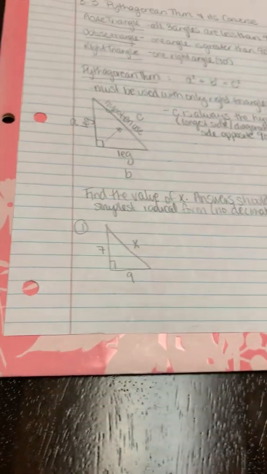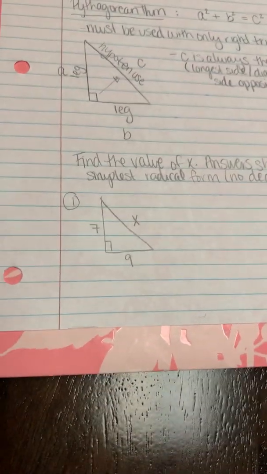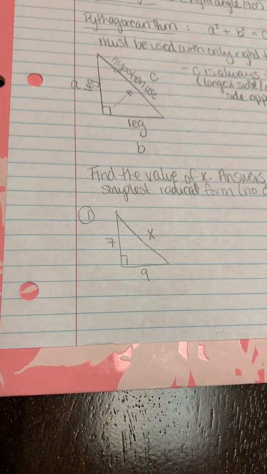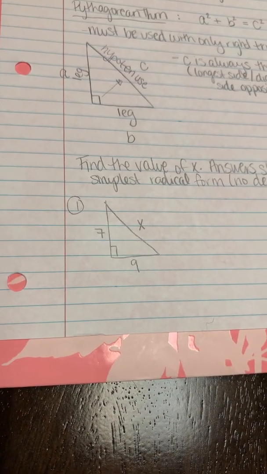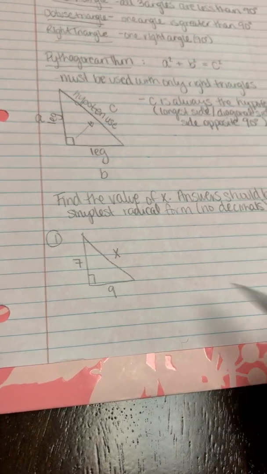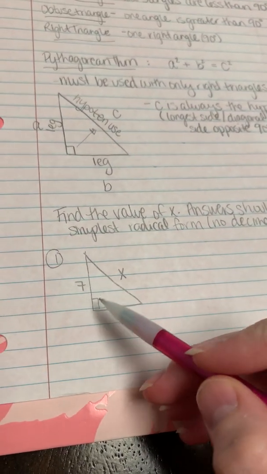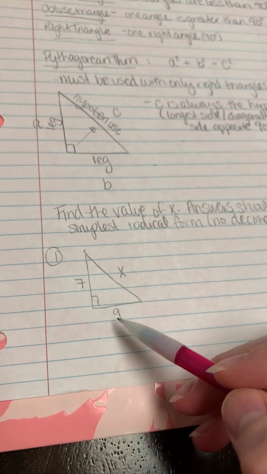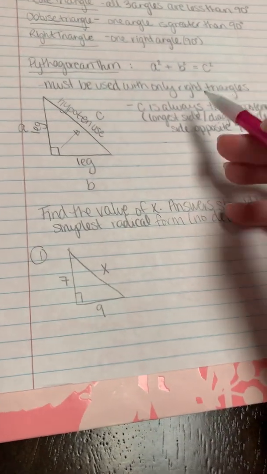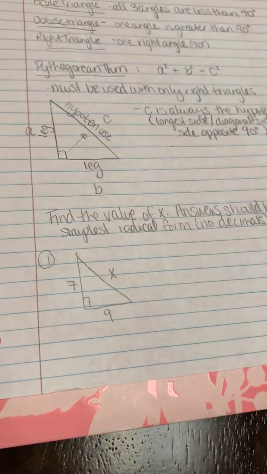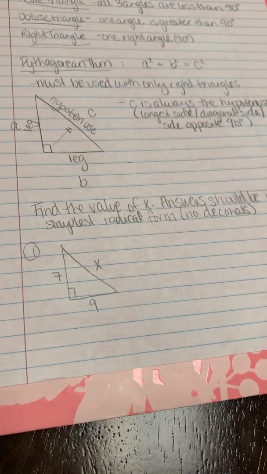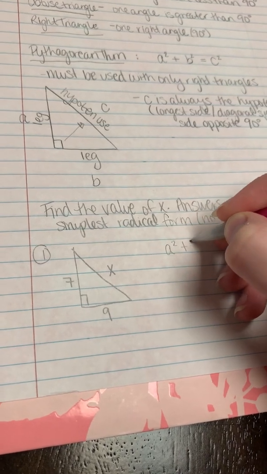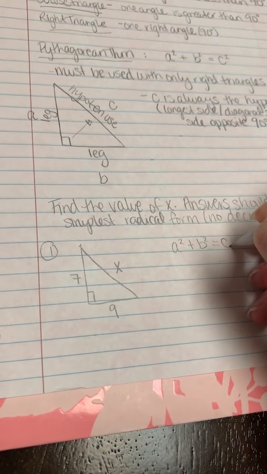And this is the information we're given. So based on this, we're going to be able to use the Pythagorean theorem because we have a right angle and we have 2 of the 3 sides. So we're going to use the formula or the theorem here to solve. Okay? So that theorem again is a squared plus b squared equals c squared.